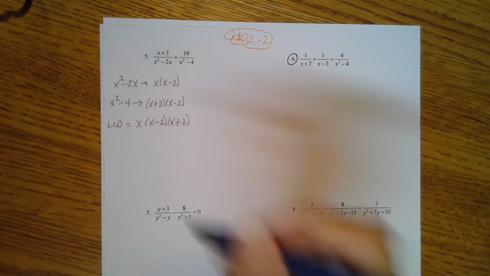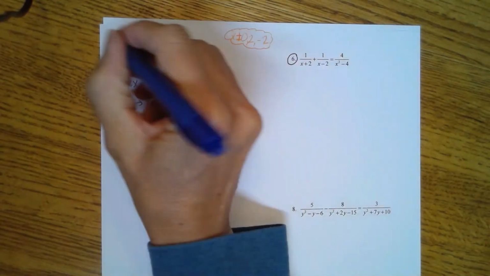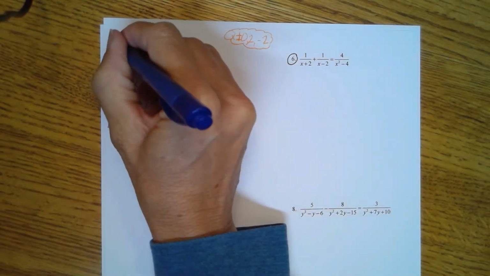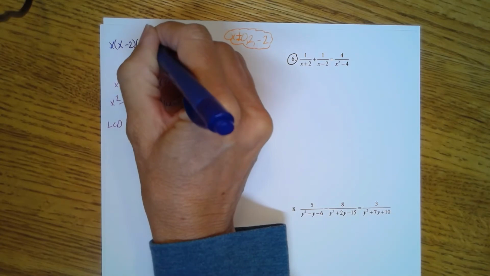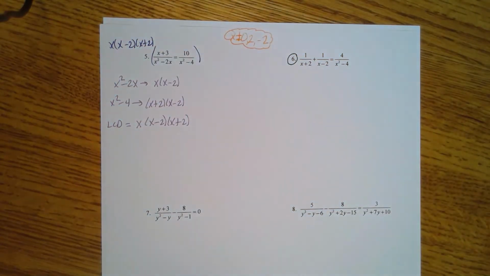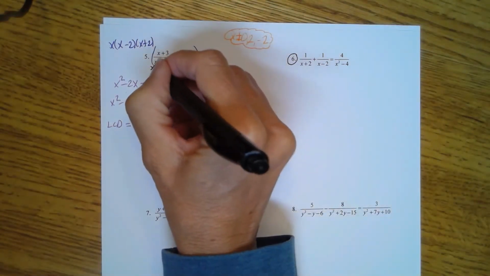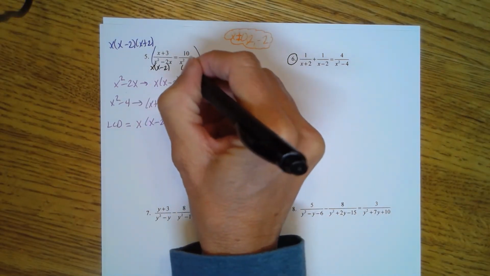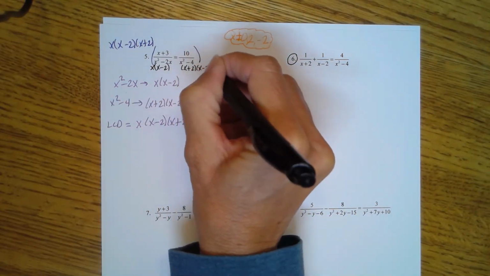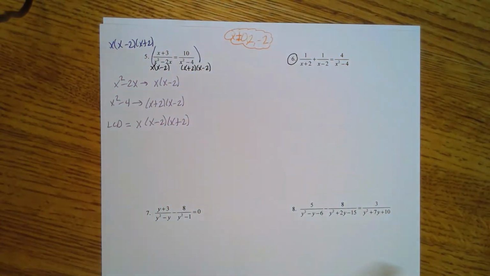So what do we do next? We're going to multiply everything by our LCD, which is x, x minus 2, and x plus 2. Now if it's easier for you, go ahead and write what this was as I factored, and keep this in your factored form down here so you can see what cancels out and what's left.